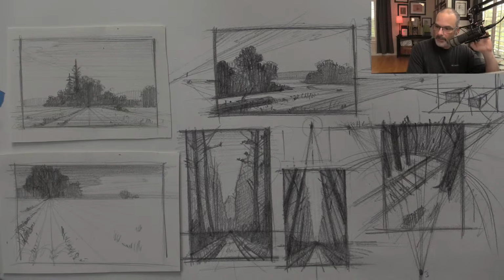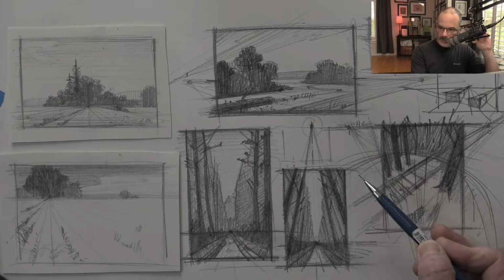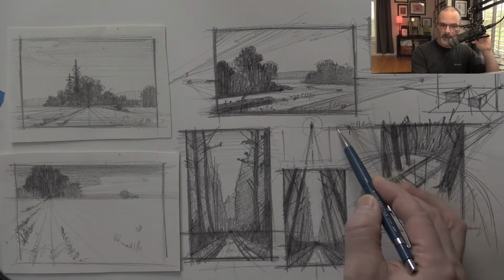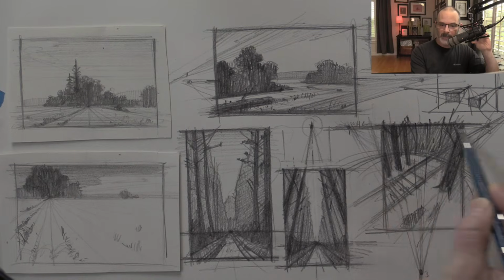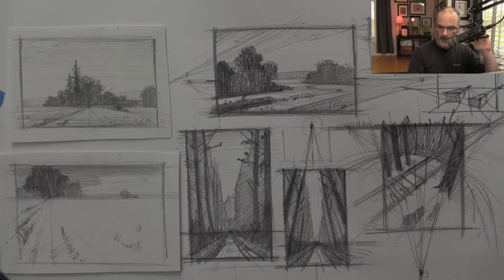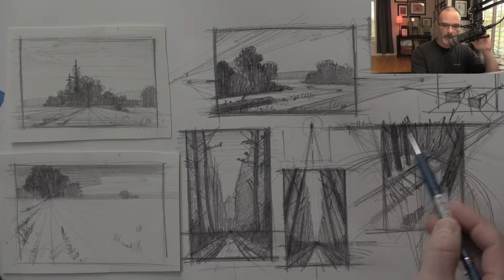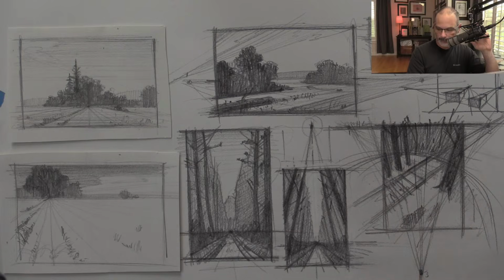Yeah, so some objects in a scene can have their own point. The only thing that's true is that you can only have one horizon line. That's what I find to be true. You can only have one horizon line, but you can have a gazillion points on that one horizon line.